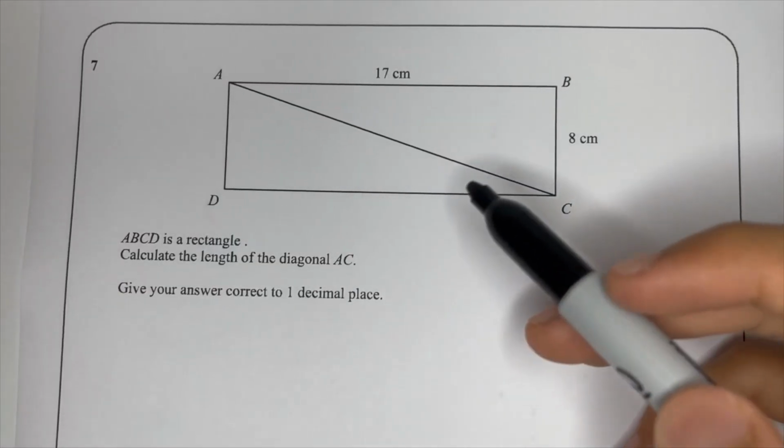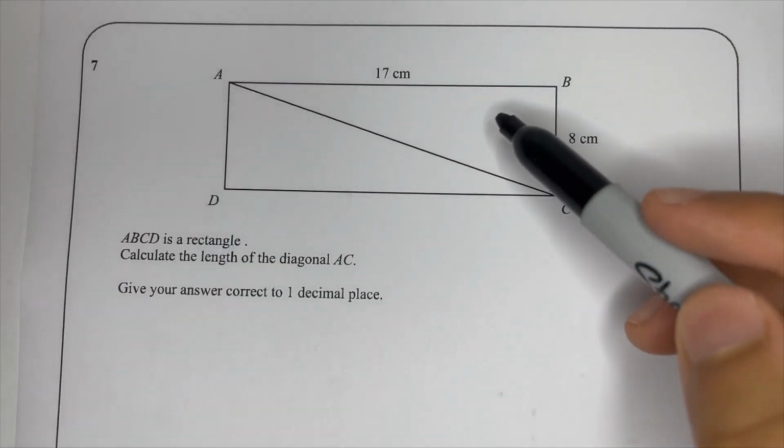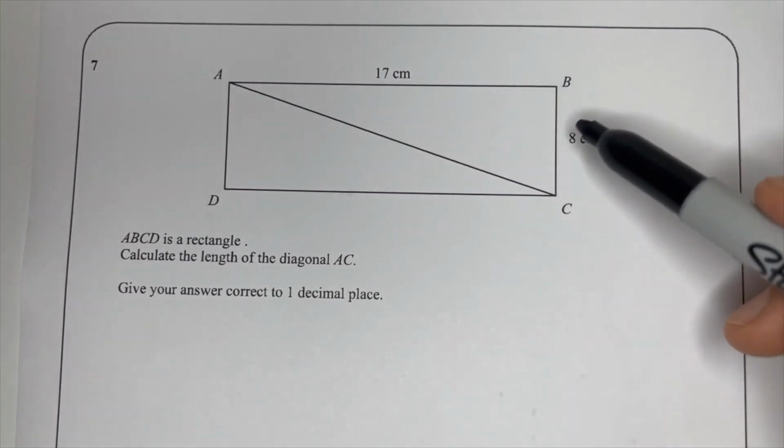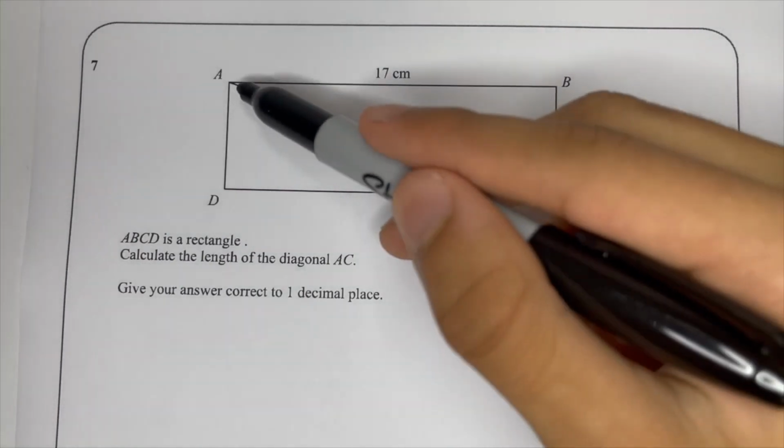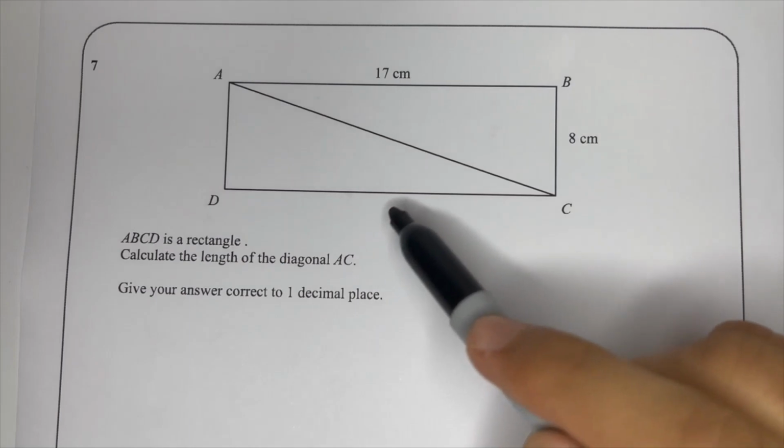This first question, we're given the rectangle ABCD. We're told that its length is equal to 17 centimeters and its height is 8 centimeters, with the diagonal AC drawn through it. We're asked to calculate the length of the diagonal.